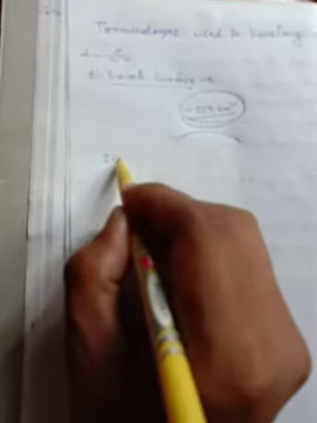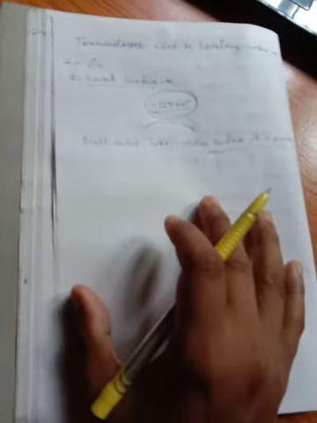As an example, you can take a still water lake or the water surface of a pond. These are your level surface. Okay, that means a level surface is a surface which is exactly parallel over the spherical surface of your earth surface.